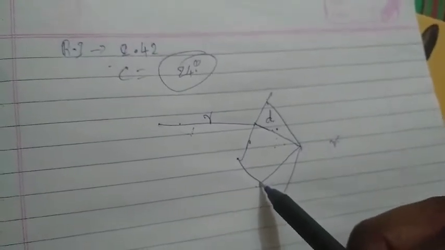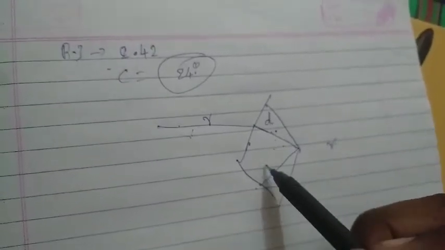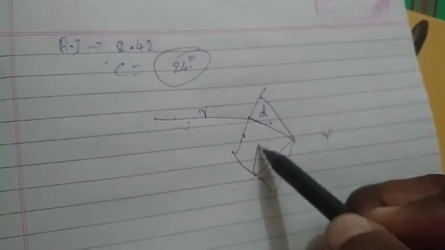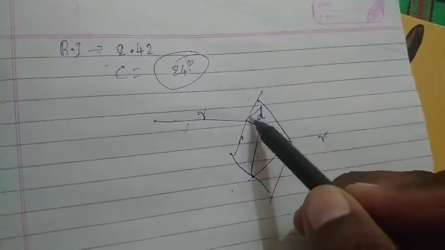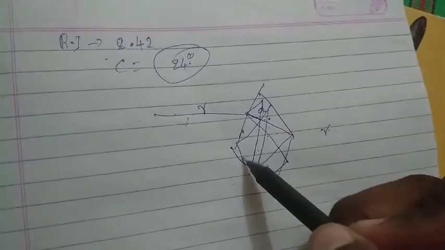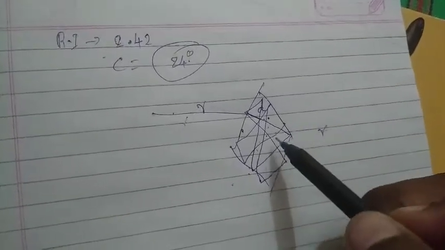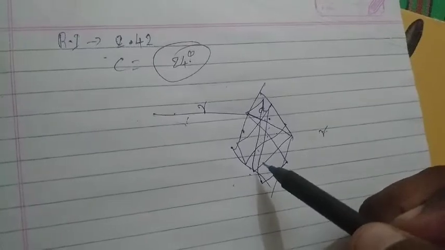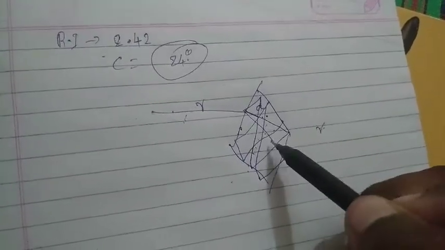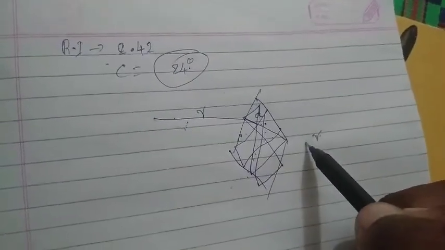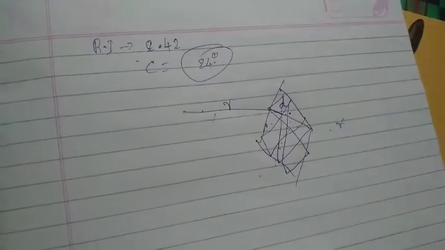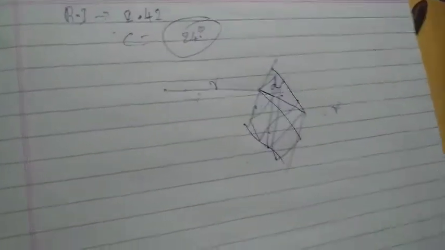When it reaches the next surface, the same thing, denser to rarer, so once again it will be sent back. Like this, inside the diamond, every time the light ray hits the surface, going from denser to rarer, it takes total internal reflection.